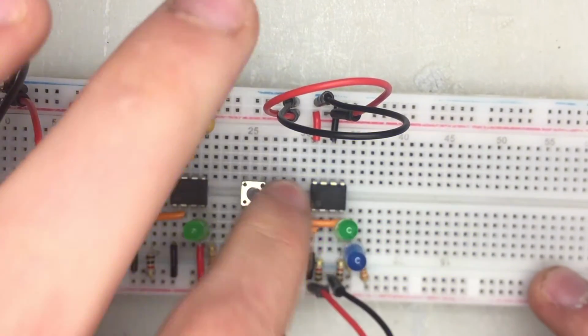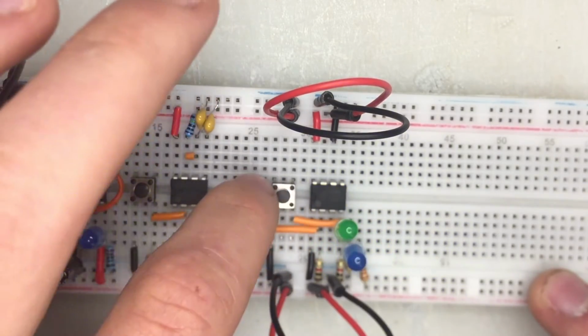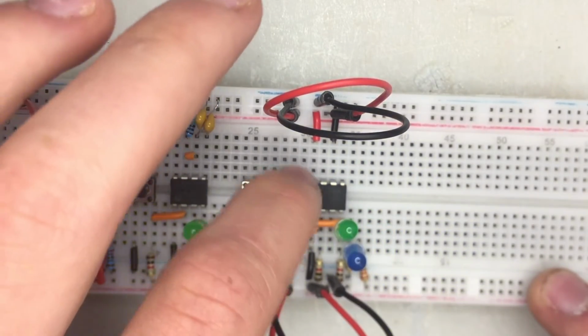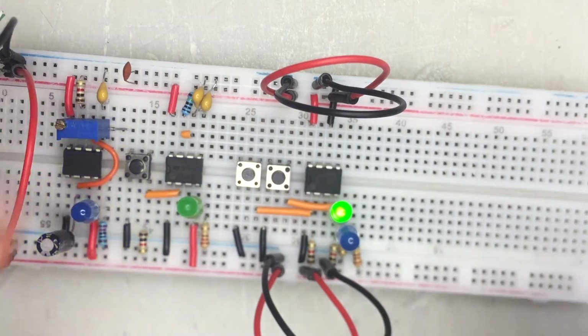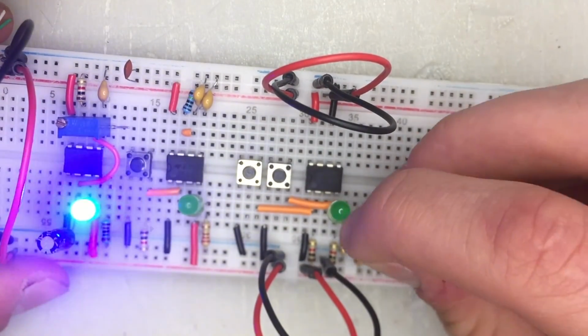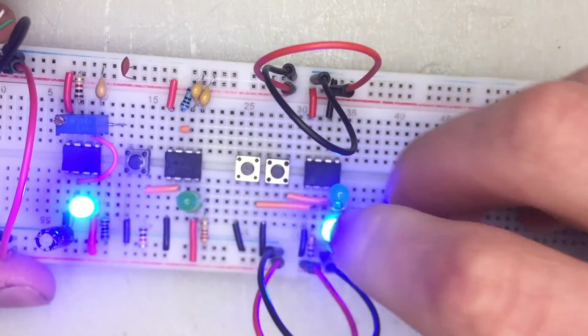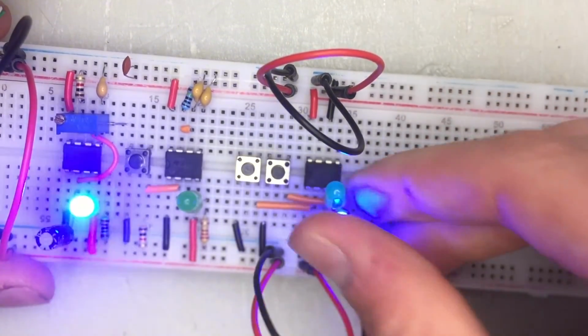So one turns on, the blue one's just pulsing, I don't know why that's happening. I'll have a look at it. So I found out it was plugged into pin 4 instead of pin 3, so every time I pushed the button it was only pulsing for the amount of time I was pushing the button. So I'll switch that around now.